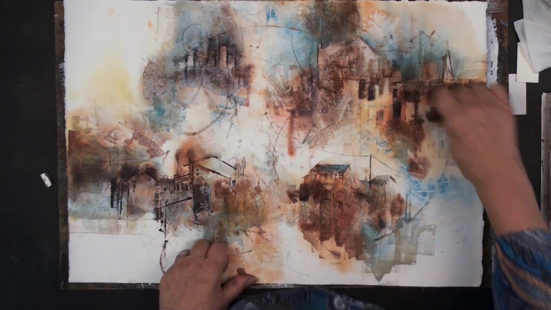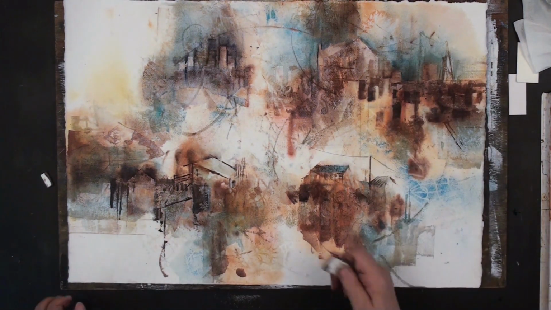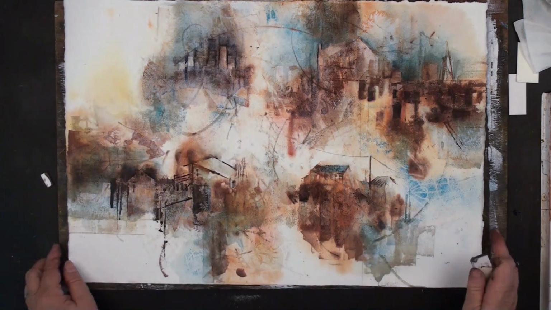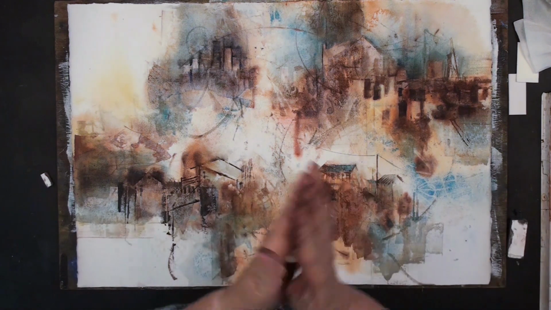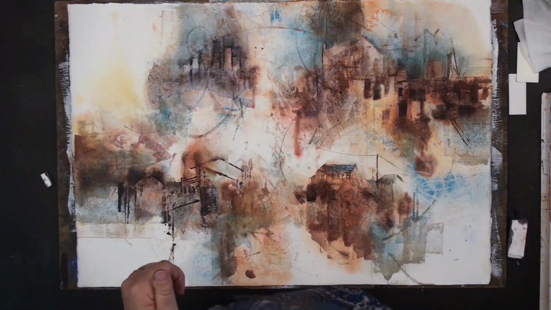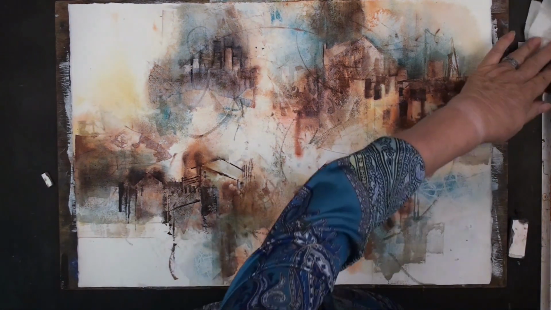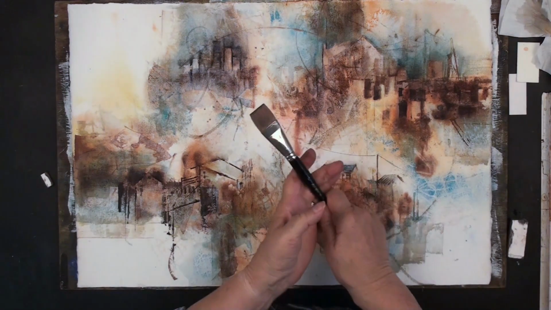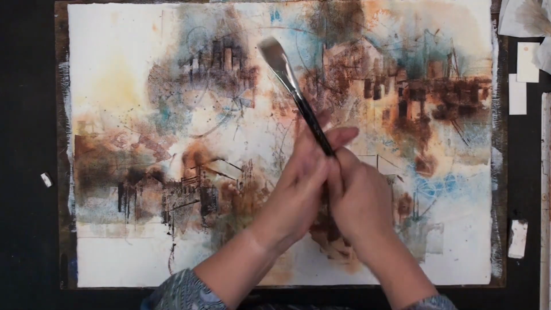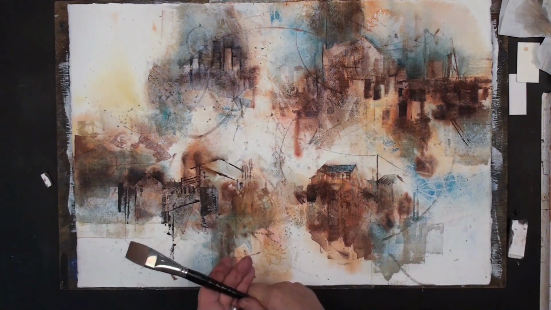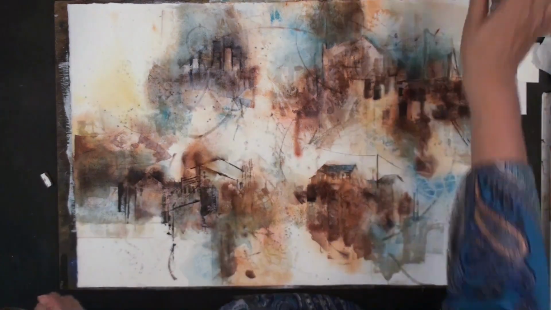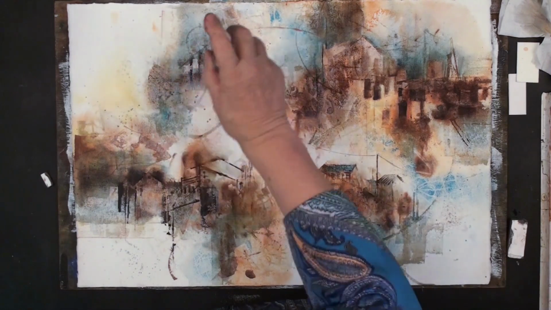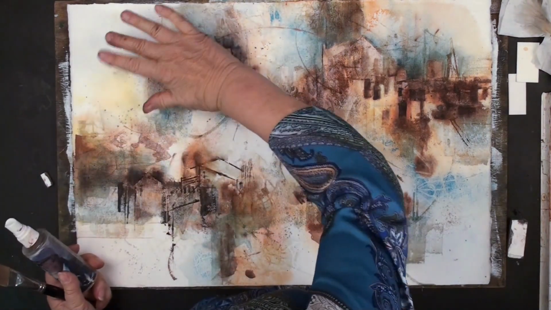Okay, another off the page. Maybe something up here. Maybe just a blessing. Maybe a dirty brush. Just sort of a few little spots. Oh yes, that's good. And sometimes I like to bless it if it's too white and just spray into it.